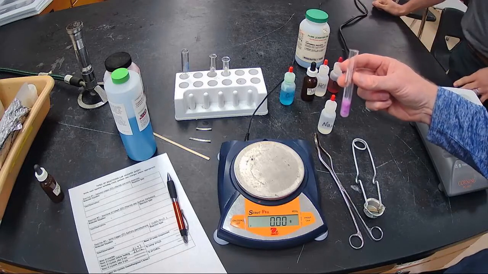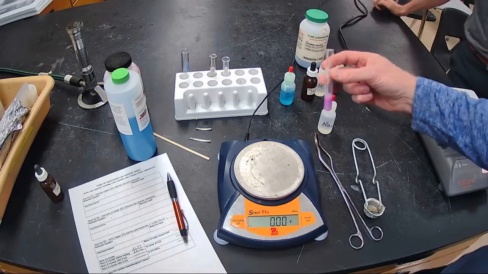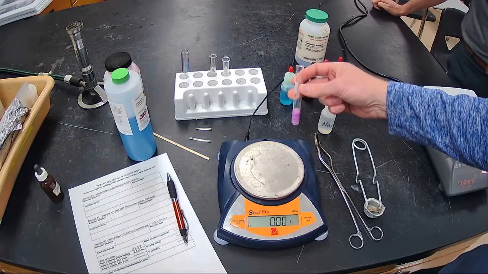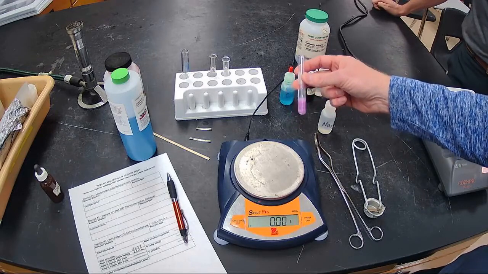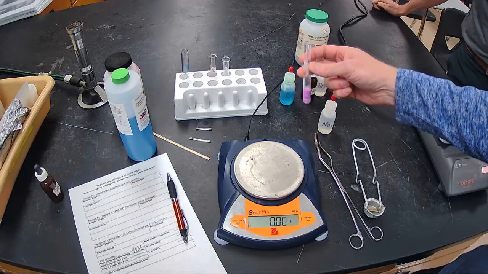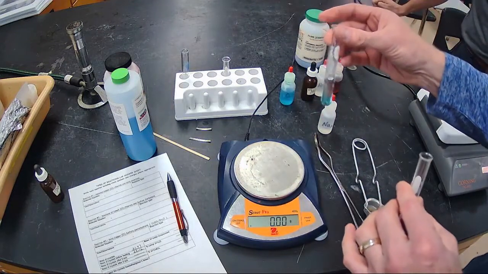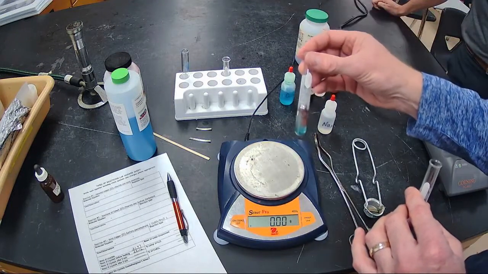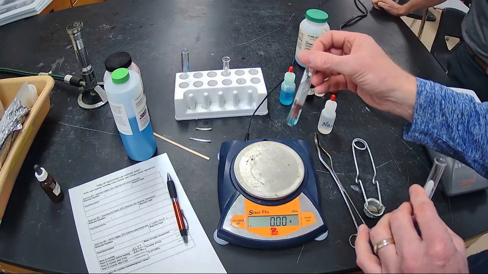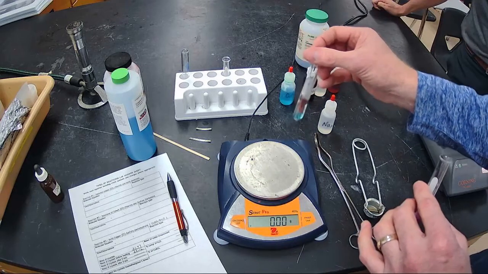If you can't see it at home on the screen, hopefully you can see it. Trying to hold it over the top of this black to give some contrast. But a nice pink purple solid that formed immediately. It didn't take time. Like this one didn't happen immediately, but now you can see over time this one is starting to, you really should see the color change on number one that's taking place.